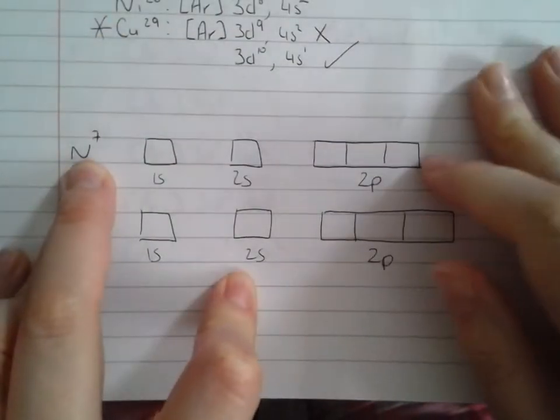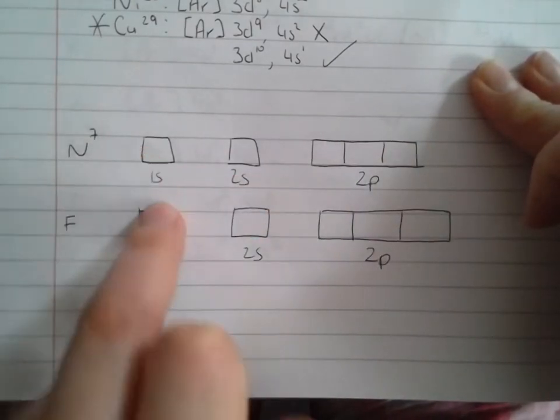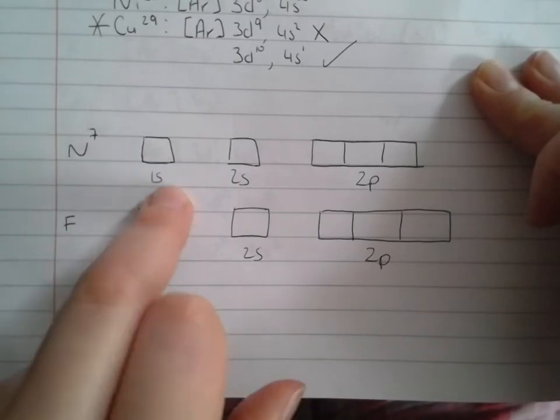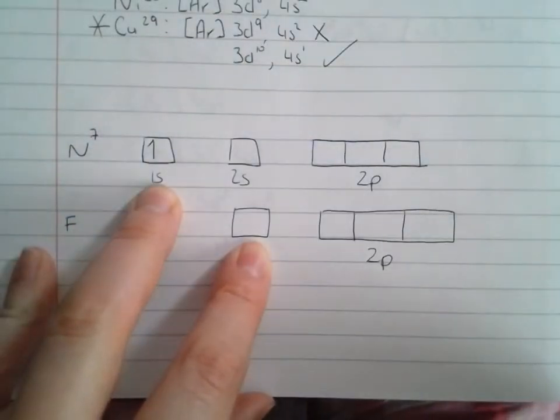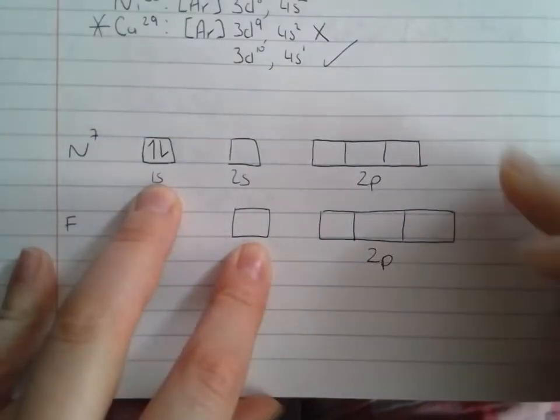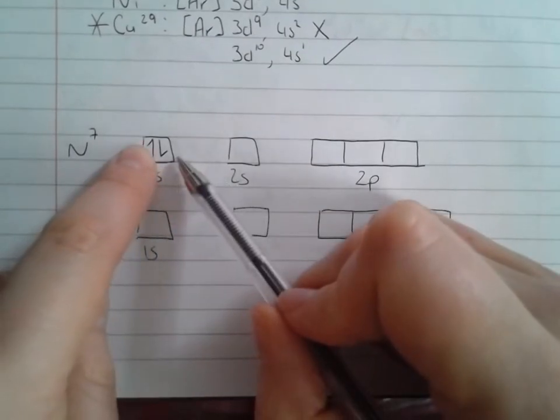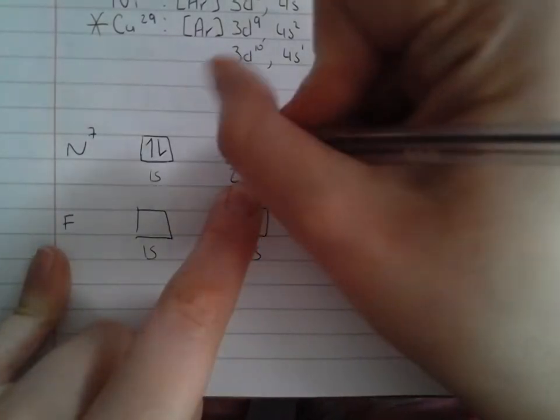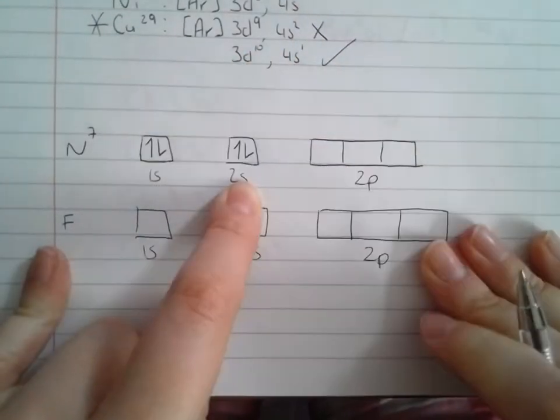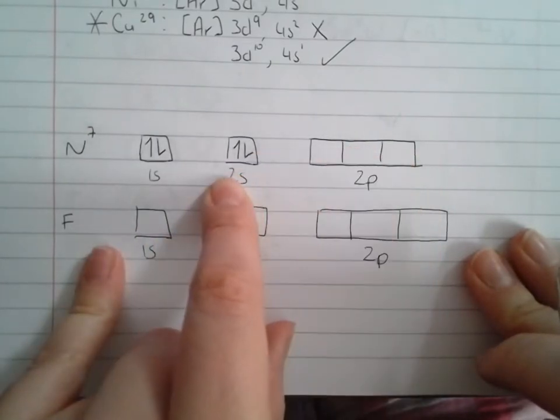And what you'd be asked to do is, for nitrogen, complete the electron in box model. So I'm going to start off. I know that the 1s orbital is the lowest in energy, so I know it's going to fill first. So I'm going to put in my first electron, and then my second electron. I don't move on to 2s until 1s is full, and I need to show that they've got opposite spins, so I've got 1 arrow up and 1 arrow down. Then I move into my 2s orbital. I've got 1 arrow up and 1 arrow down, and I completely fill 2s before moving into 2p because 2s is lower in energy.